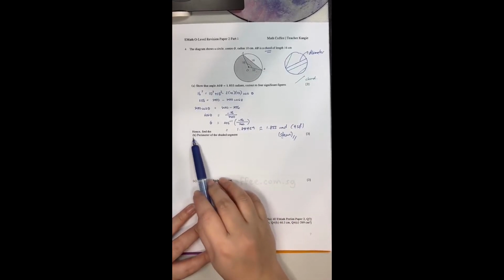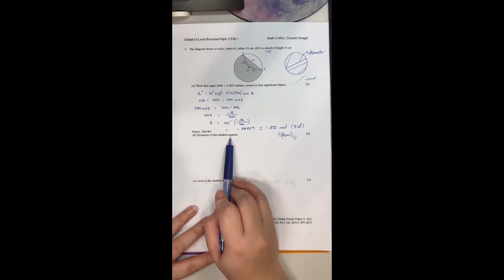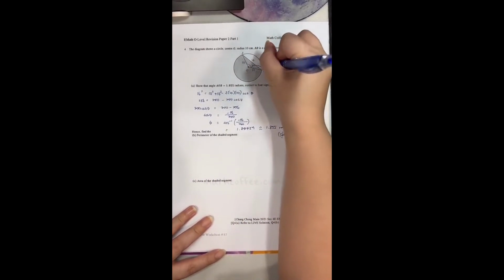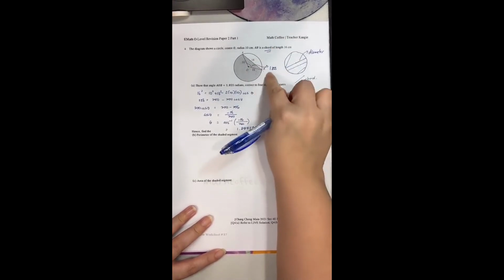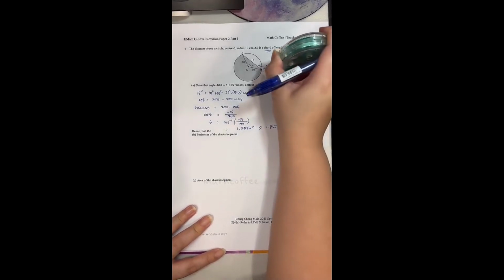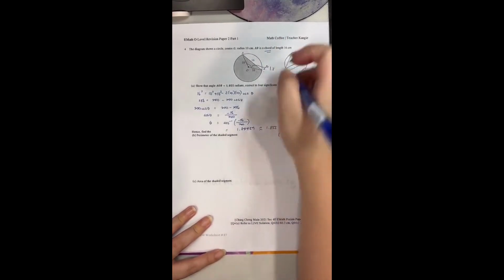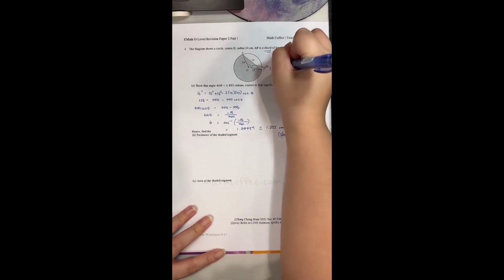Okay, question number B. Hence, find the perimeter of the shaded region. So we know this angle is 1.855. Okay, we must always use the long number. So I cannot use 1.855. 1.85459.